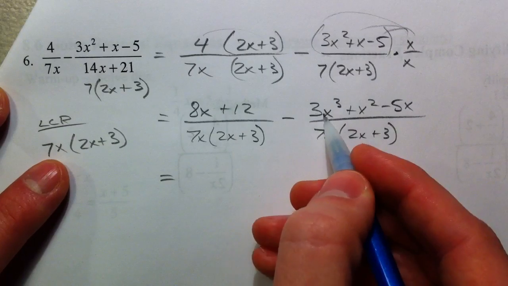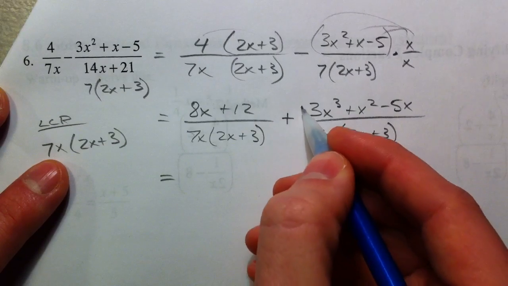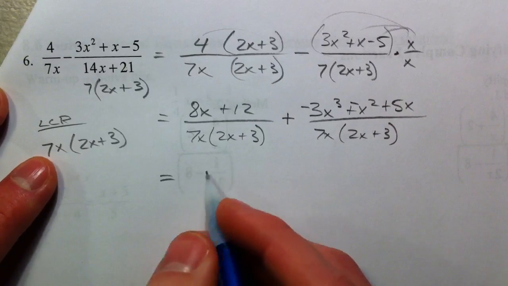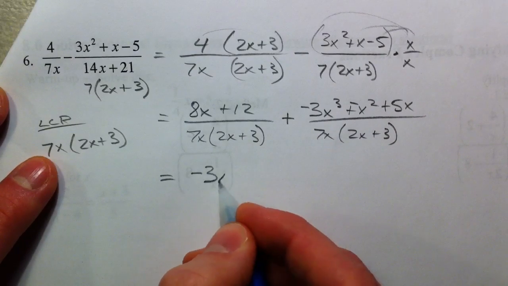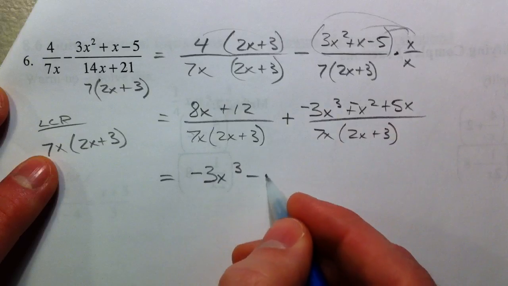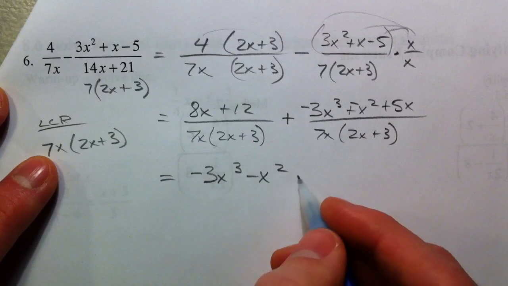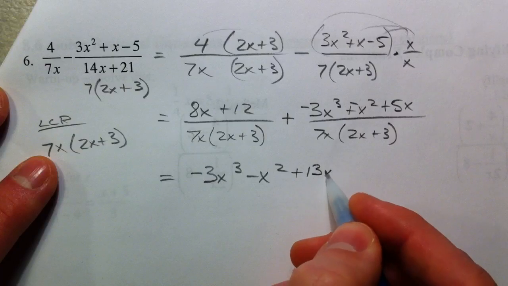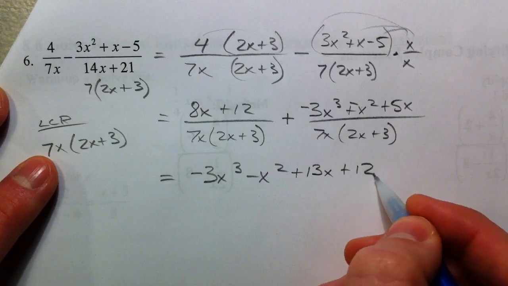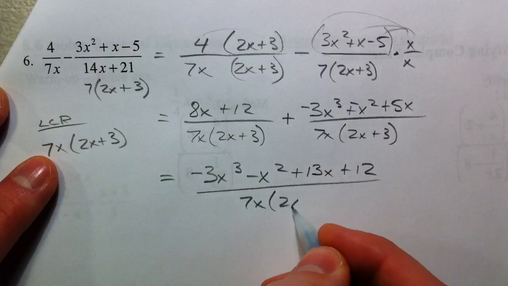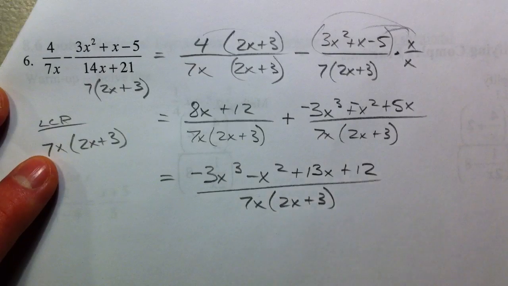So now this minus sign is here again, so add a negative, negative, negative. Distribute that minus sign through. So we get a negative 3x cubed minus x squared. And we're just combining like terms. 5x and 8x makes 13x plus a 12. And we divide and we get 7x, 2x plus 3.